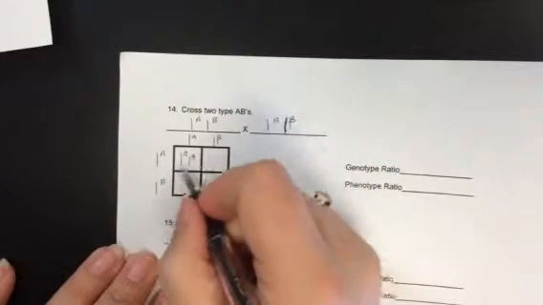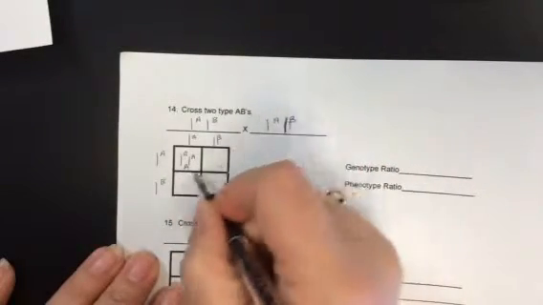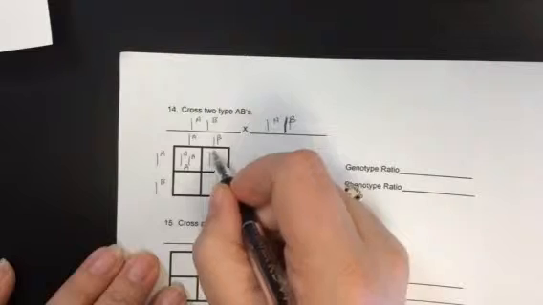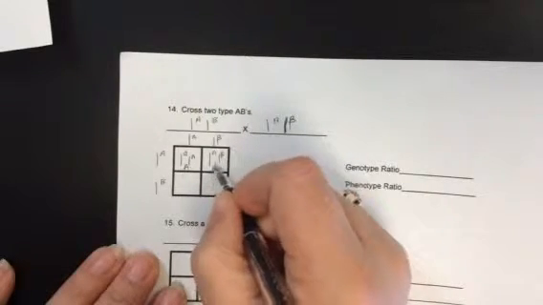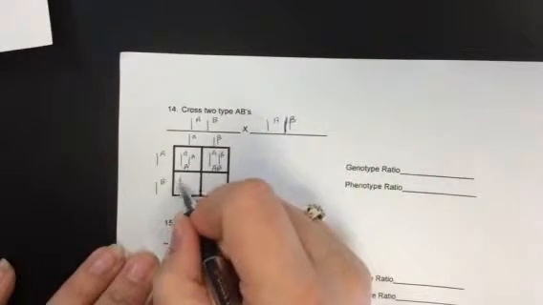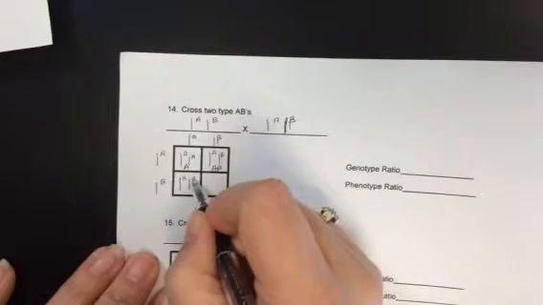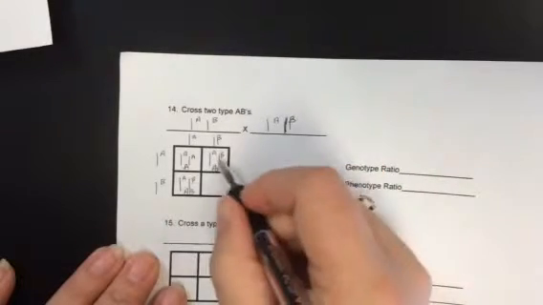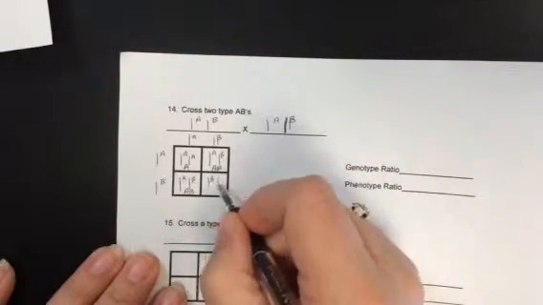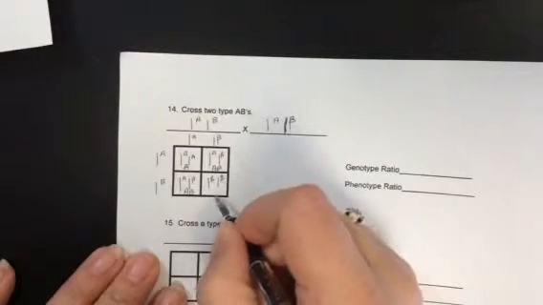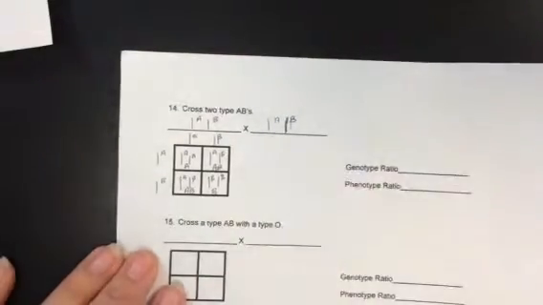Potential offspring here, this would be a type A. This one would be an AB. Here you would have, that would be an AB person, and this would be a type B person.